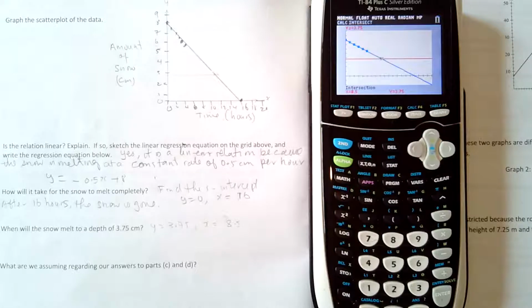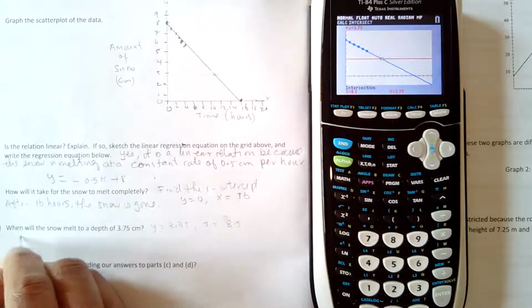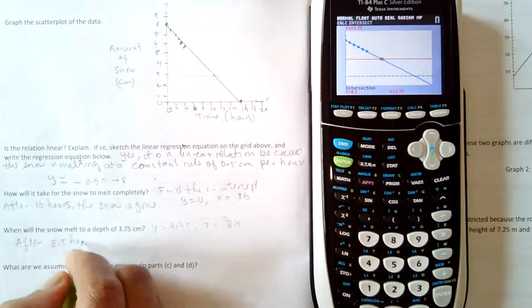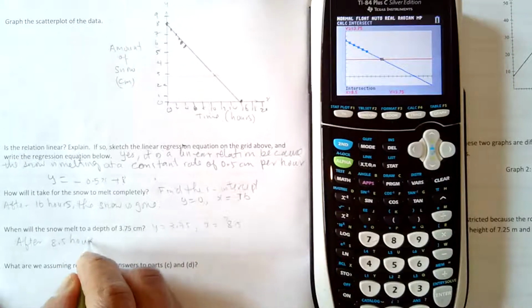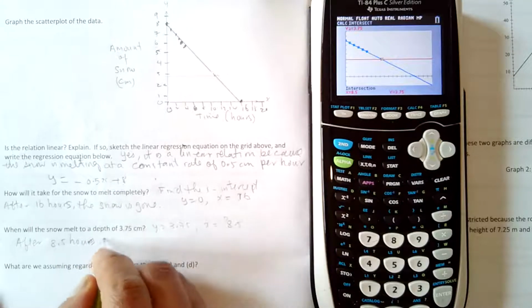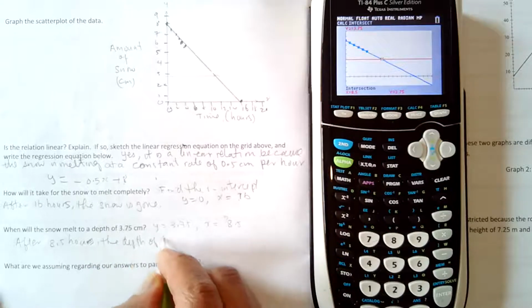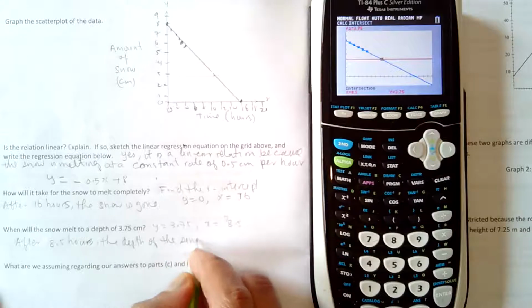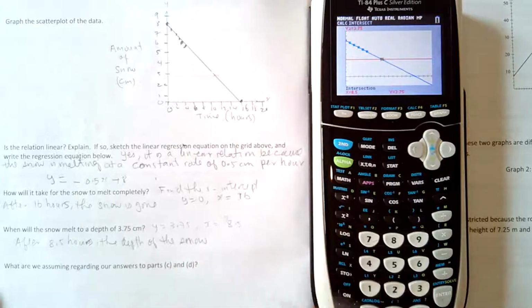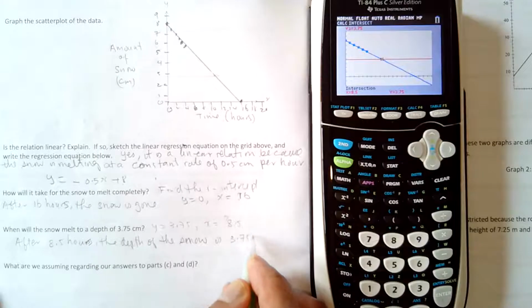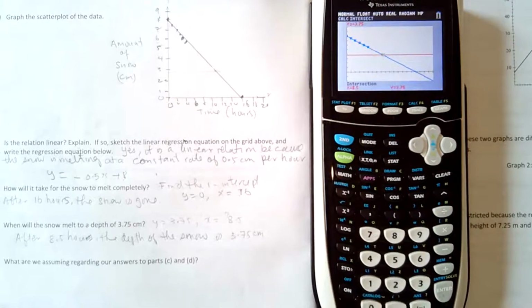Okay. So after 8.5 hours, the depth of snow is 3.75 centimeters.